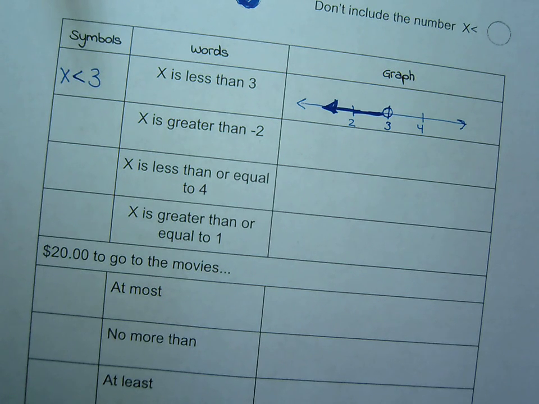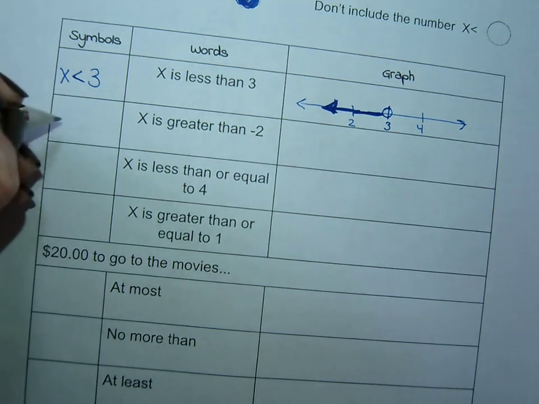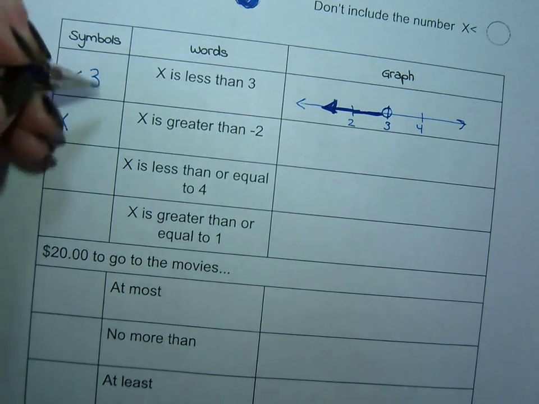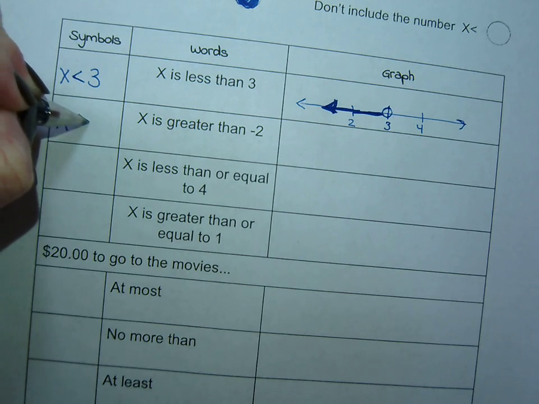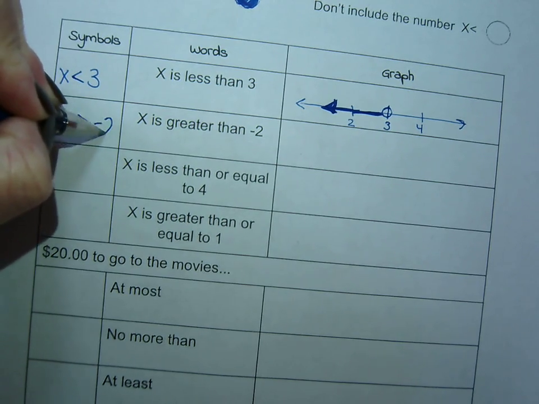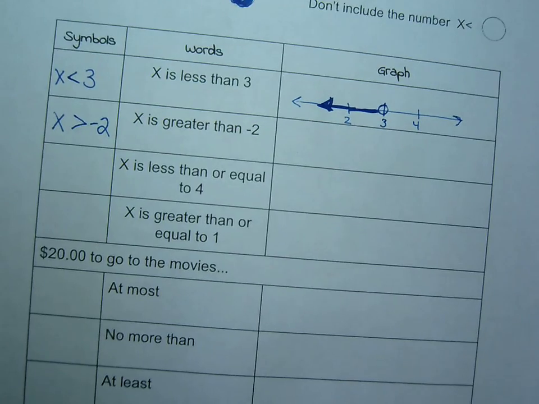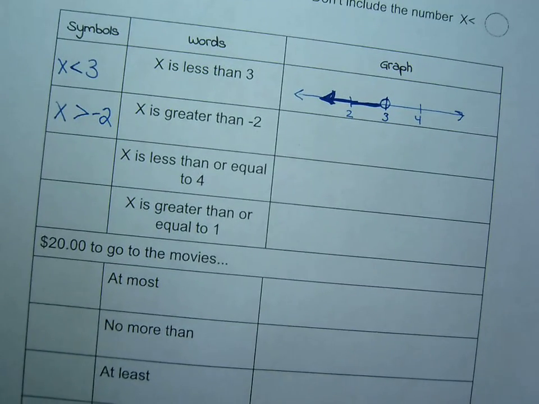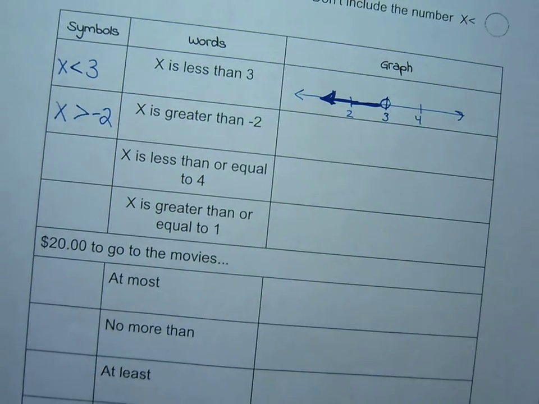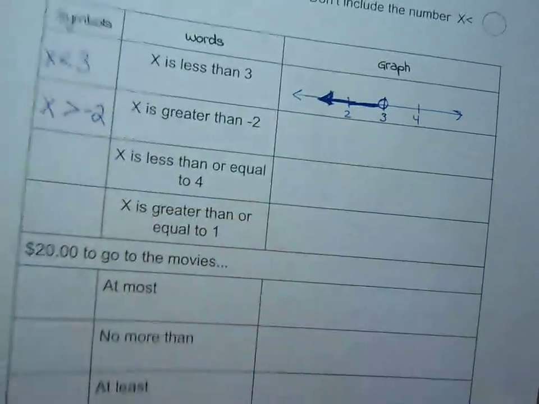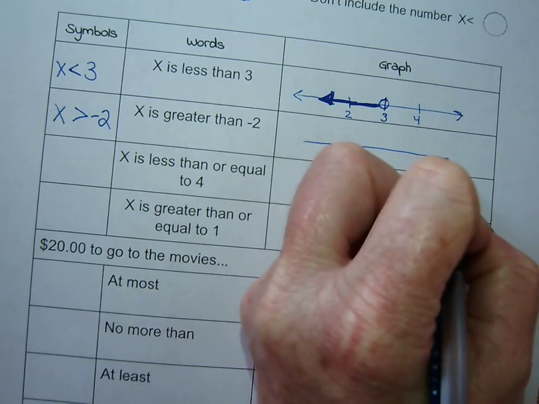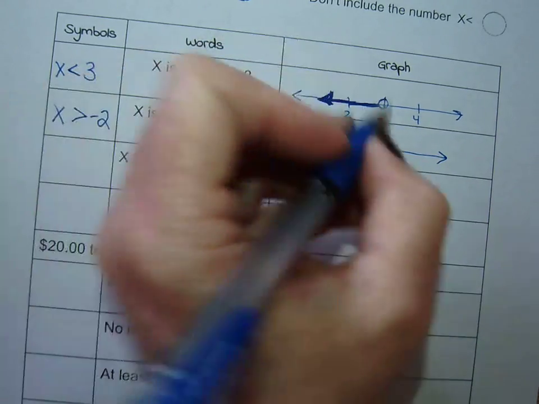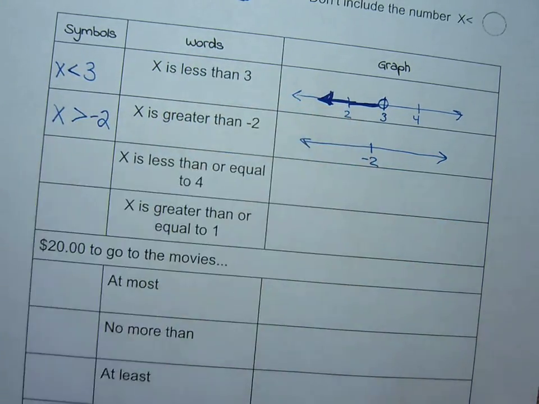X is greater than -2. So I'm going to write it as I read it. X is greater than negative 2. Now we're going to graph it. What would my middle tick mark be? Negative 2. All right, so my middle tick mark's negative 2.